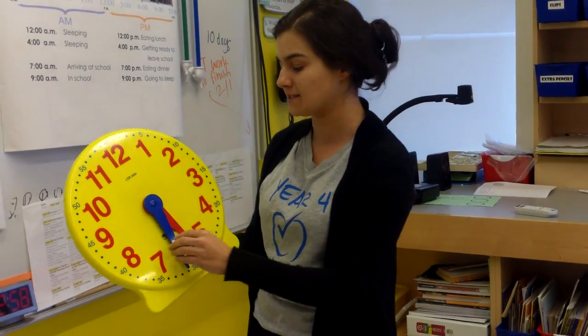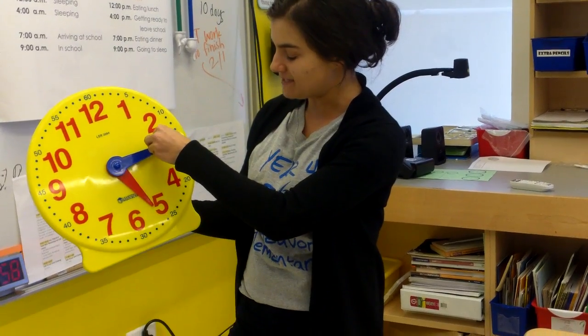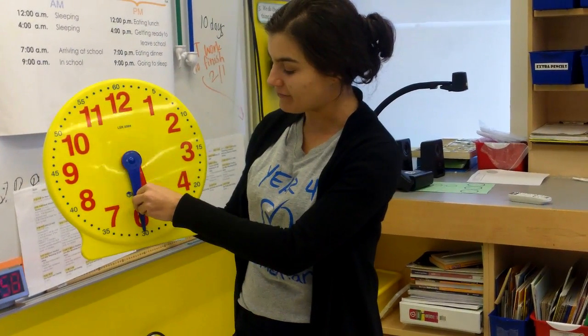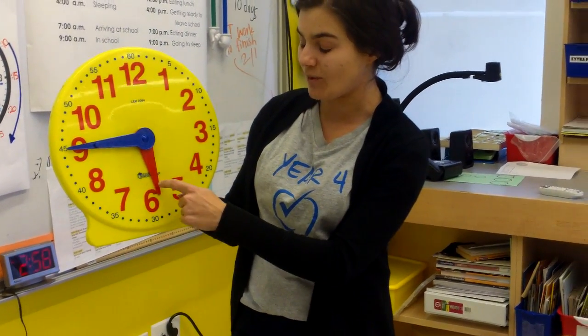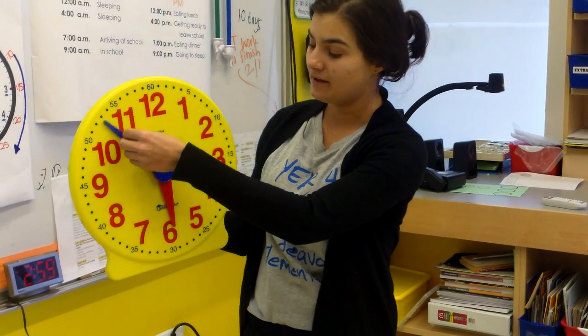A big thing about learning time this year is, one, they're going to the nearest 5 minutes, and two, they really need to understand the hour hand and how it moves as we go from one hour to the next. So, as we go from 5 o'clock to 5:15, our hour hand is moving. At 5:30, our hour hand is directly in between the 5 and the 6, because the hour right now is directly in between 5 o'clock and 6 o'clock. At 5:45, we're getting even closer to 6 o'clock, so our hour hand is getting even closer. At 5:50, 5:55, it looks like it's on the 6, and this is a common misconception students have.